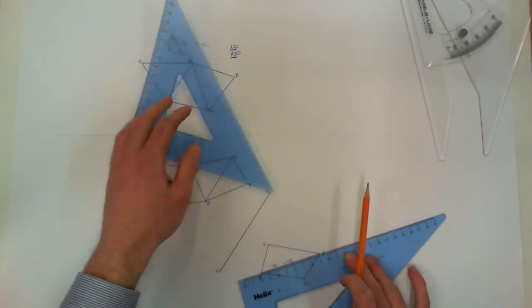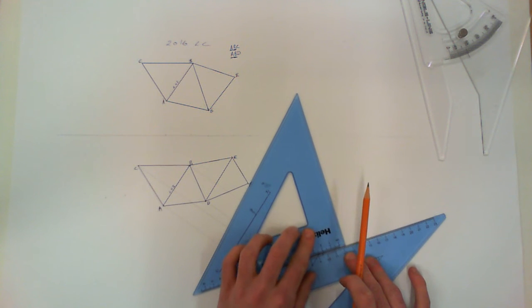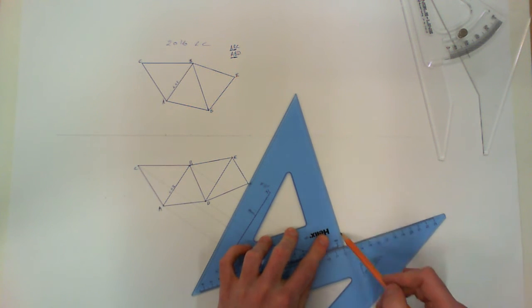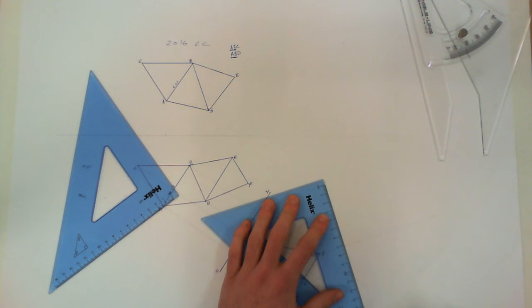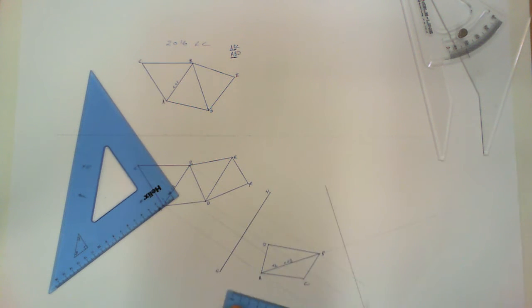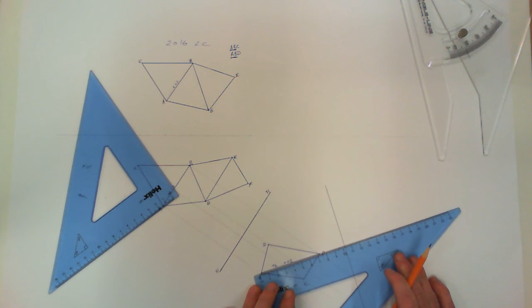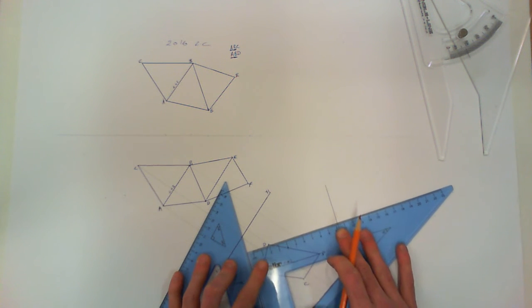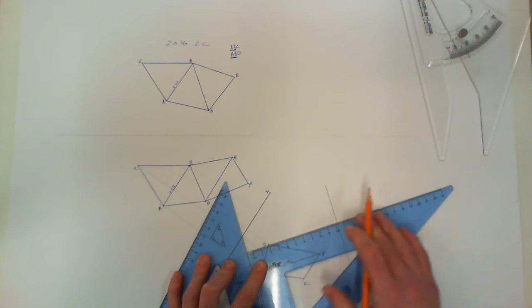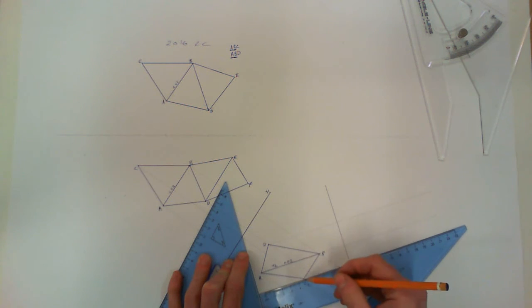I'm going to keep my views tight enough to each other, because that way I don't need to take datum lines or anything like that. It can't be avoided sometimes. And everything must come out at that same angle. So if you're using adjustable, or if you're using sliding set squares, just be as accurate as possible. So D comes up at the same angle and C comes up at the same angle.